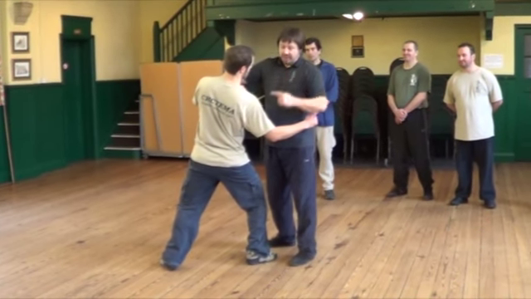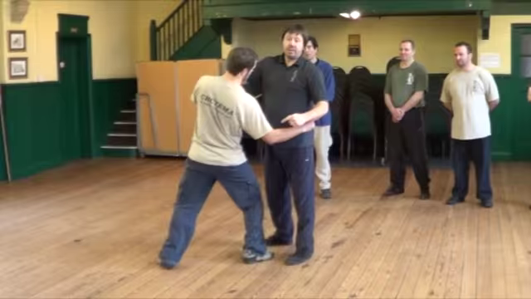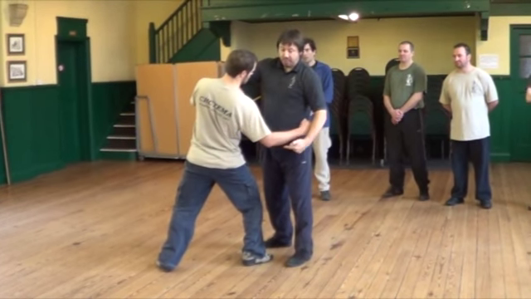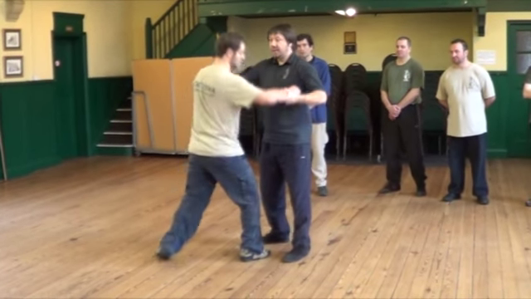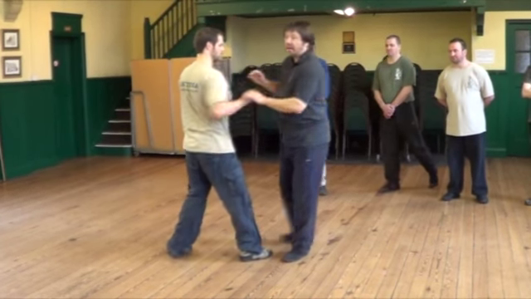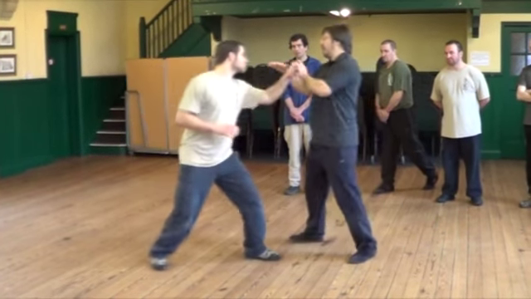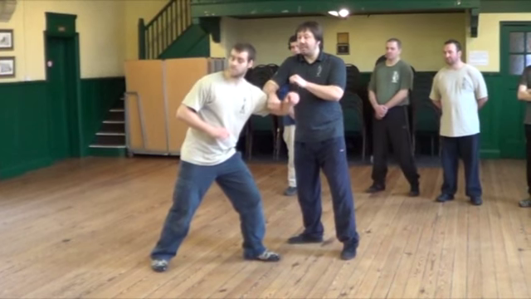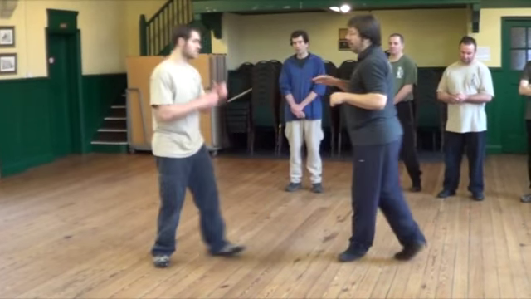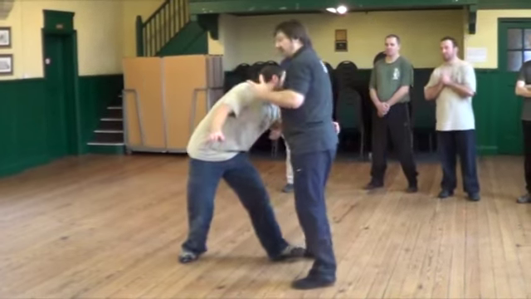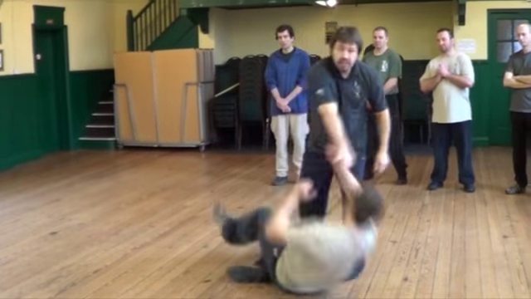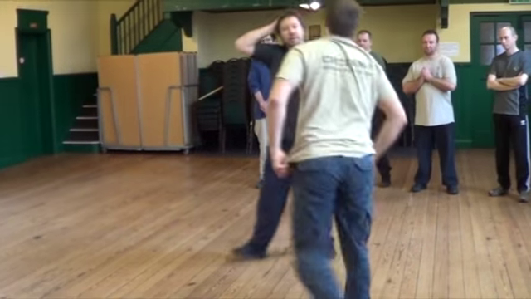Now the hits are also designed in such a way to try and break the person's structure, because obviously it's much easier to work with a person in this position than it is in this position. So the hits, sometimes they're not necessarily designed to knock someone out, or whatever it is, but sometimes to adjust the structure, and then I can work whatever else I need to work.